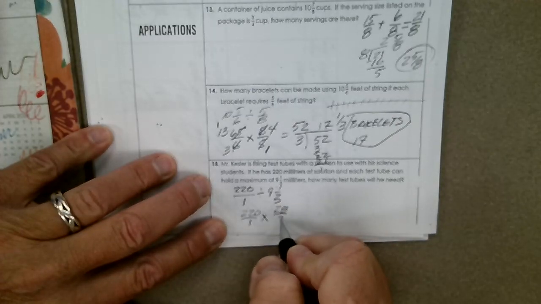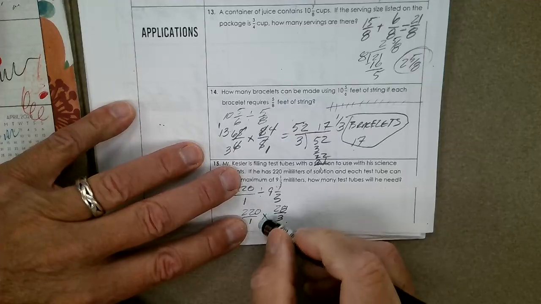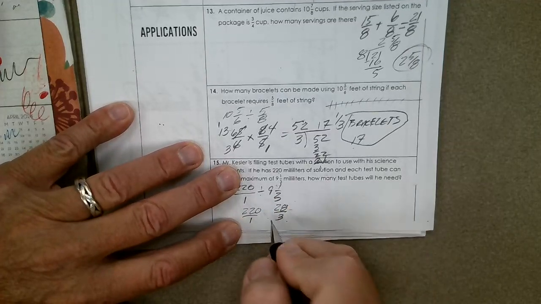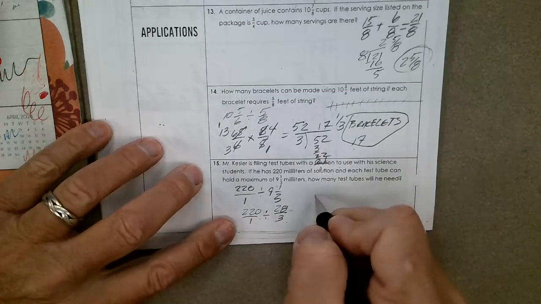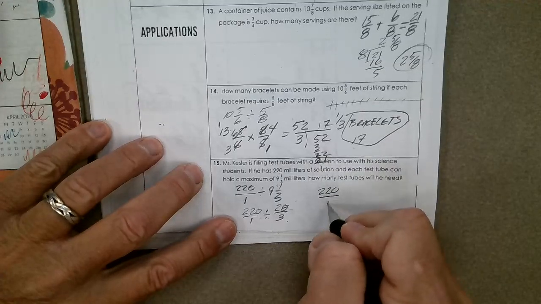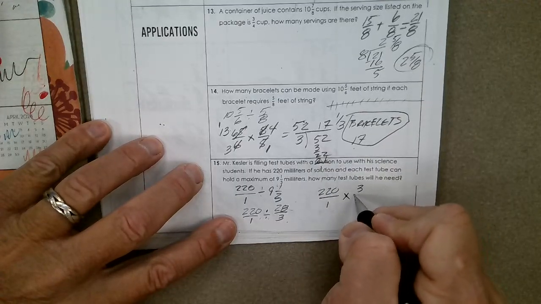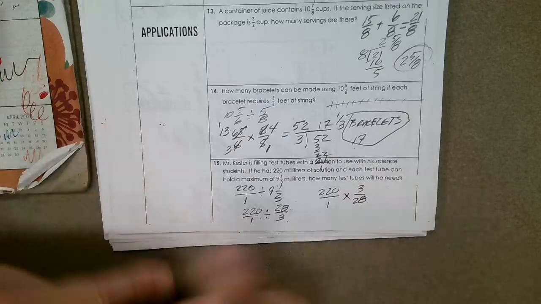Oh, I made a mistake. That was a mixed number, so I can't switch that yet. See what I did? I tried to do it all at once, and I made a mistake. But it's okay, I corrected it. Excuse me, I'm going to rewrite this. Now I'm going to keep. Now I'm going to switch, and now I'm going to flip.